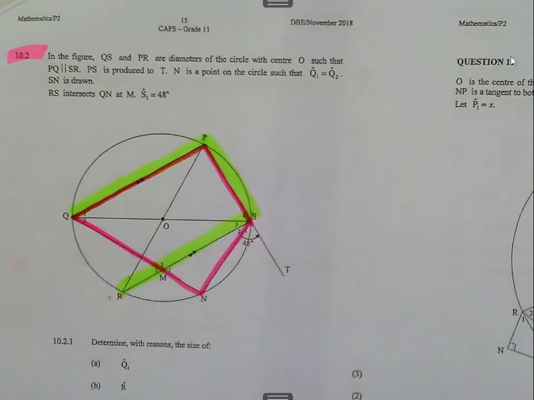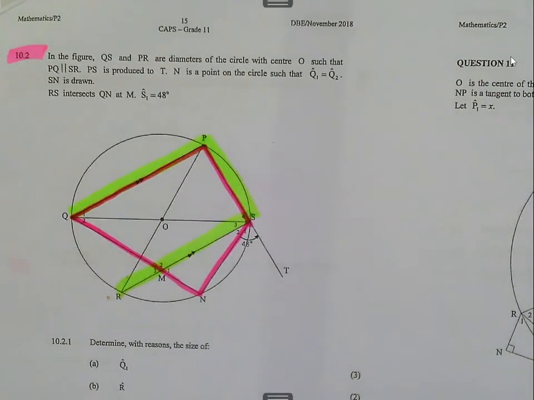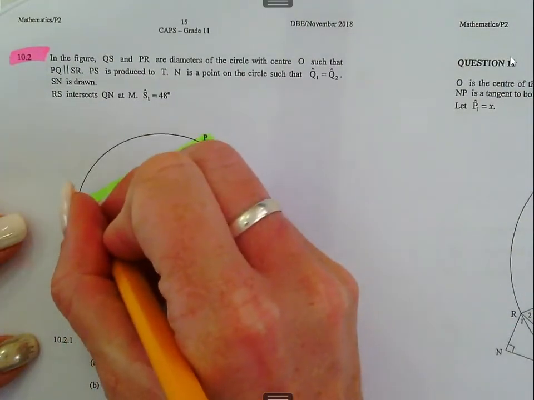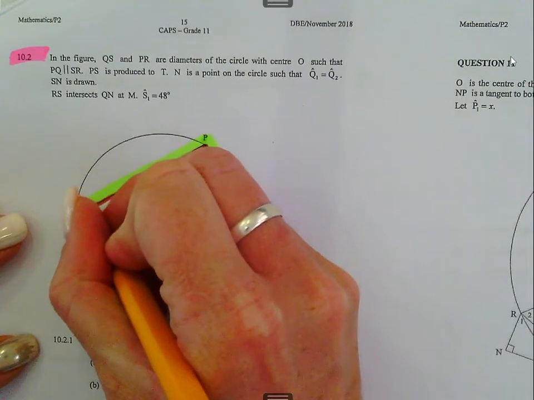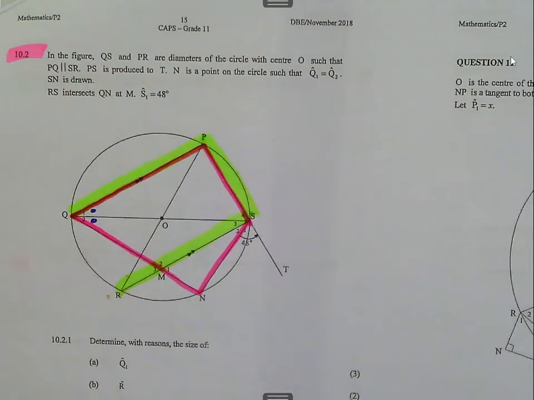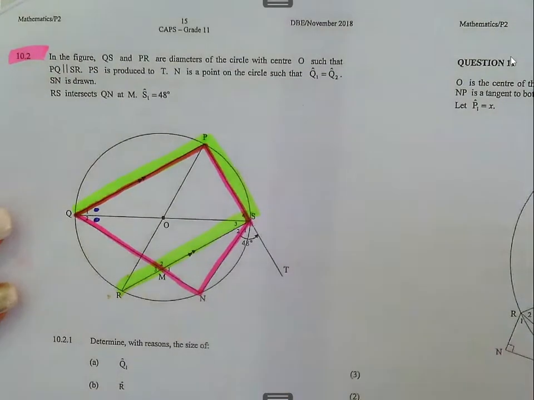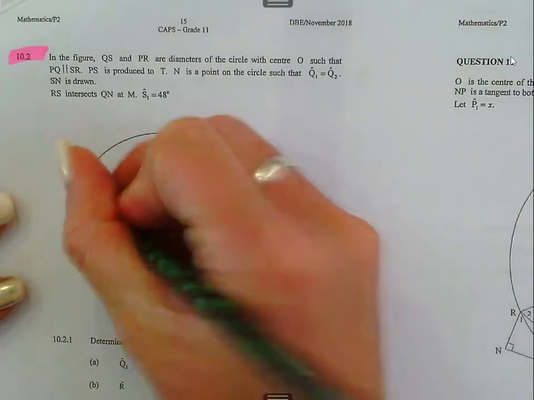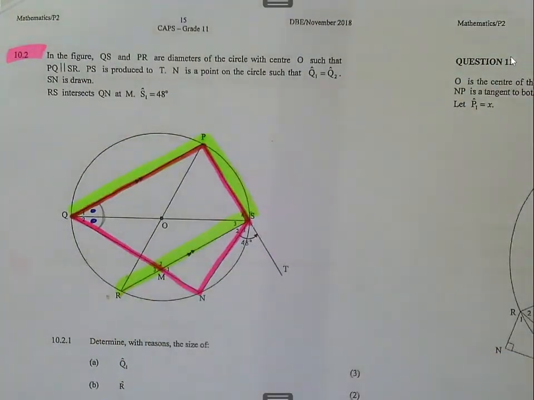Right, so the first question you had to find was Q1. But they told you in the information that Q1 and Q2 are equal to each other. So when something like that happens, all you have to do is find the value of the whole Q, and then you can just divide it in 2.